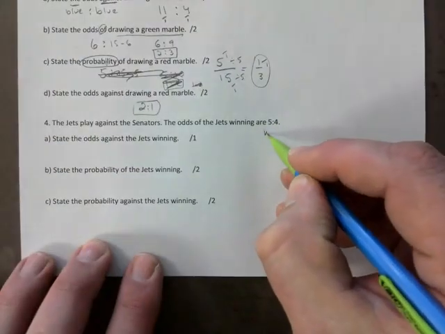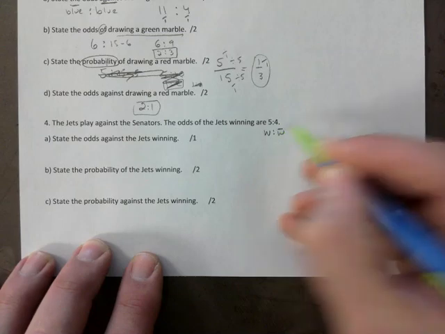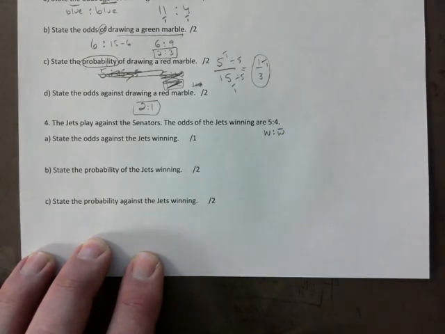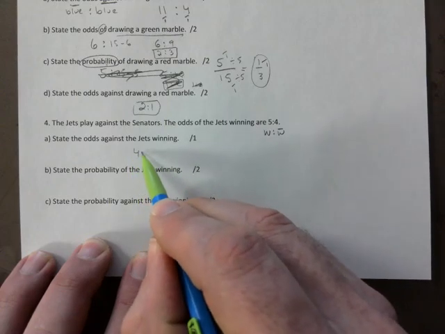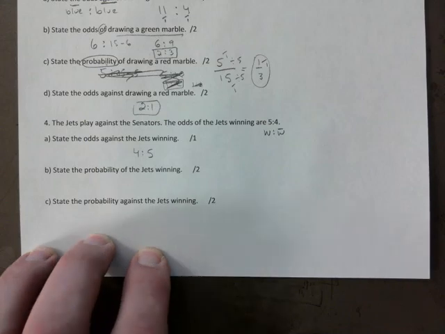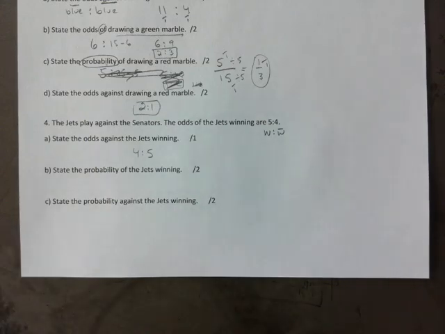Jets play the Senators. Odds of the Jets winning are 5 to 4. That means that this is winning, and the 4 represents losing, right? State the odds against the Jets winning. Please don't do anything other than this. That's all you need to do. You've got odds. If you want to write them against, just flip.